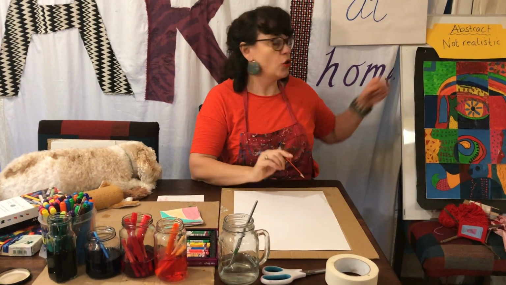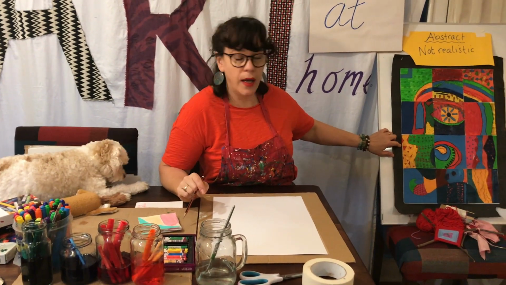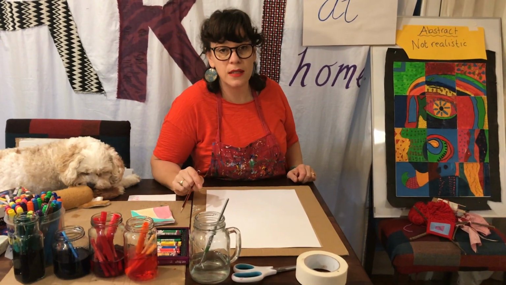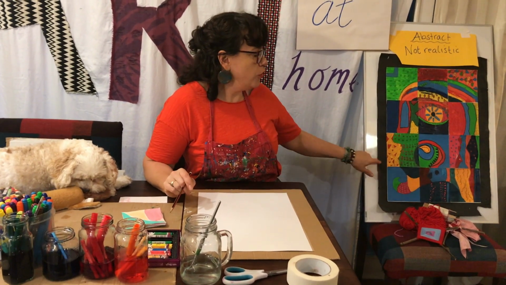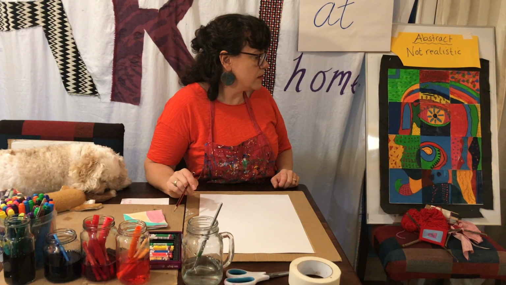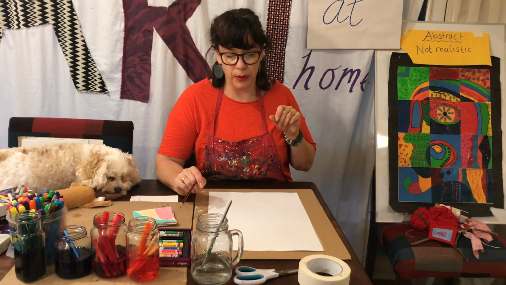An abstract face. Abstract meaning non-realistic. So this one here, I've had some hanging up in my art room for quite a few years now that my grade 5 and 6s did a few years ago. So a group did this one together. So this is why it's quite detailed and bigger. So we're going to do a smaller, simpler version.